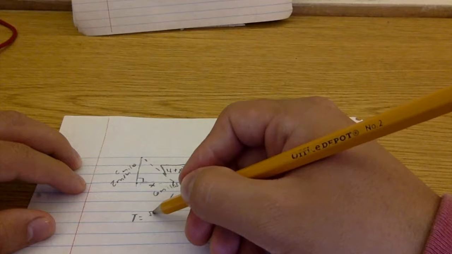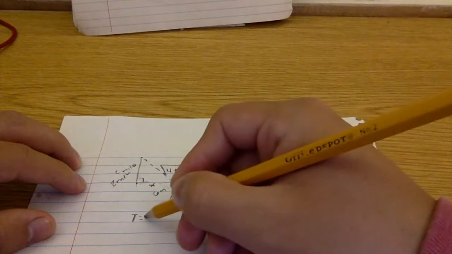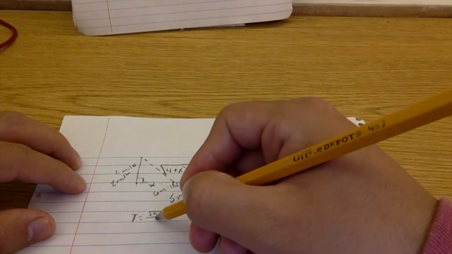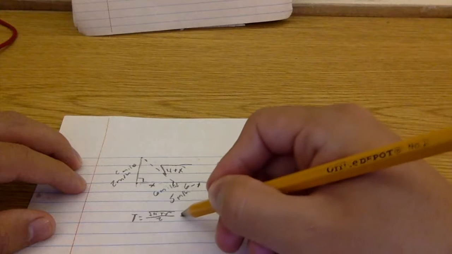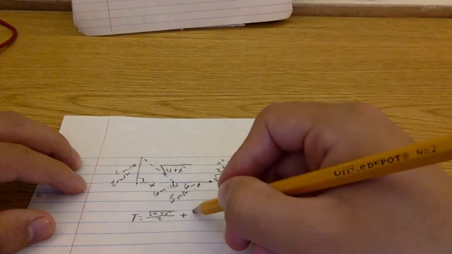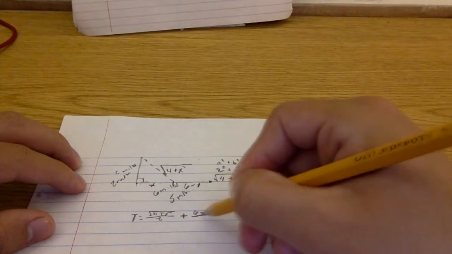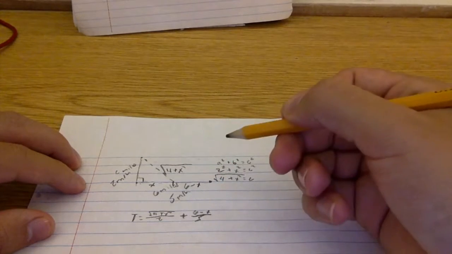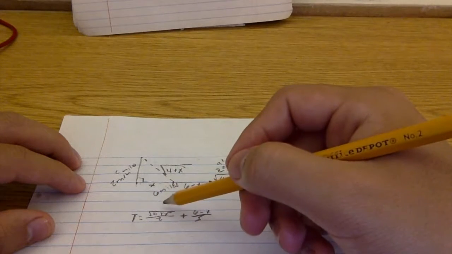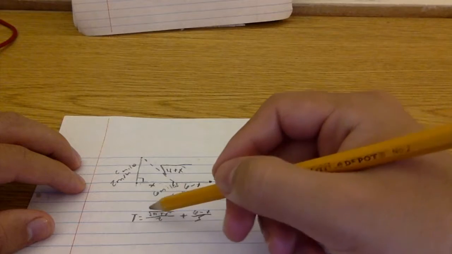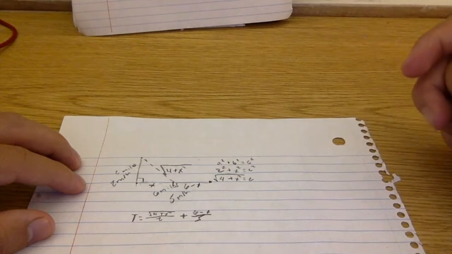So it takes her the square root of 4 plus x squared all over 2, plus the time it takes her to walk. And the time it takes her to walk, since the distance will be 6 minus x, and the rate is 5 miles per hour. So now we have t is equal to the square root of 4 plus x squared, all over 2, plus 6 minus x, all over 5.